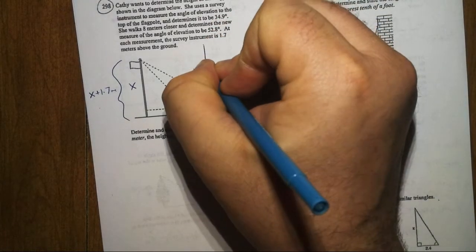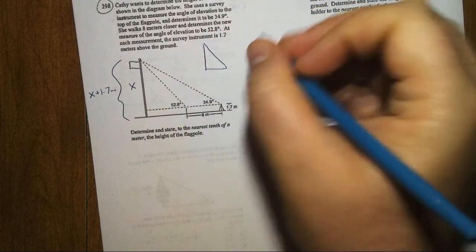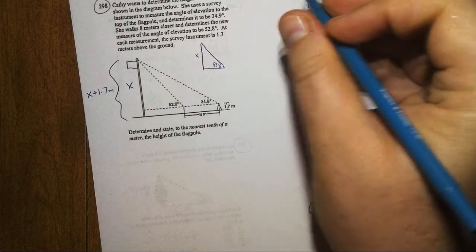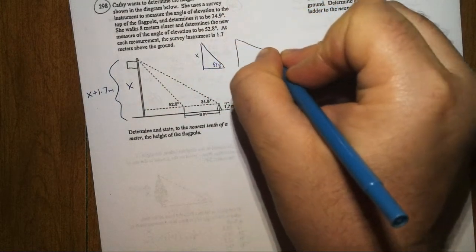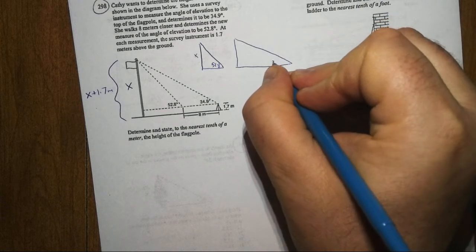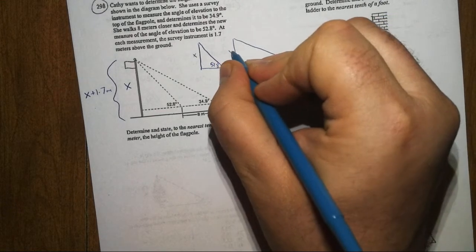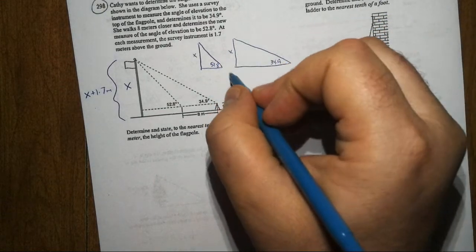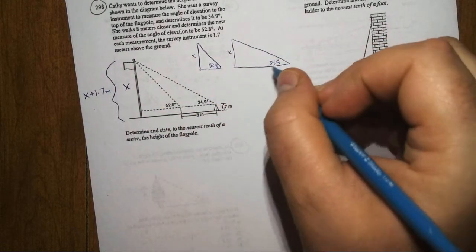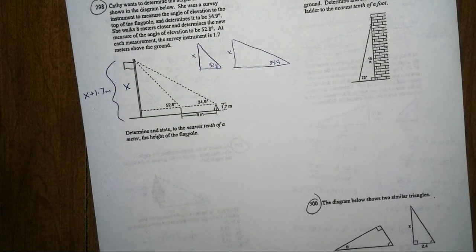If you think about it, we have these two triangles again, right? We have this is 52.8, this is x, and then once again, this is 34.9, and this is x. And we know that the piece out here is 8, so the question is, how do we get either this or that whole thing? That's what we want to know.